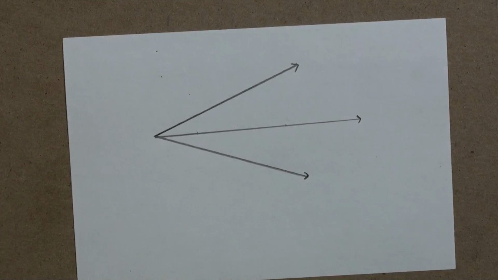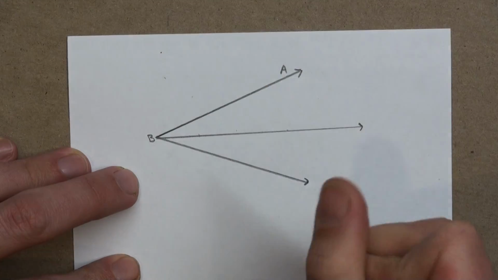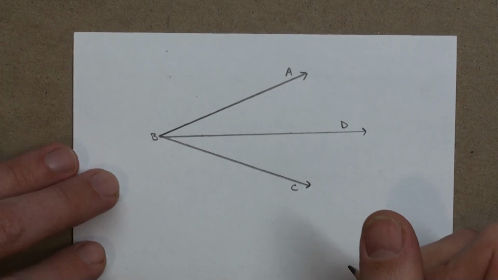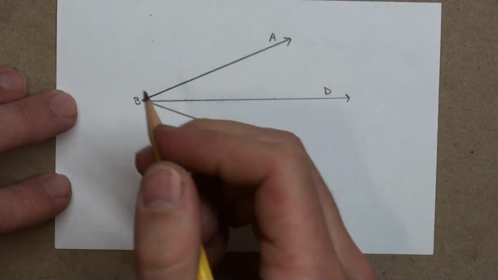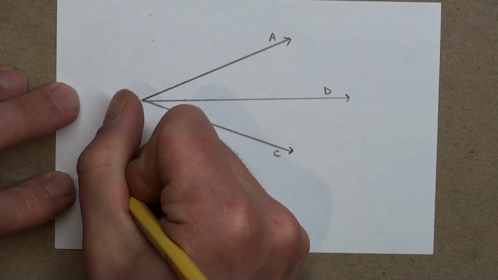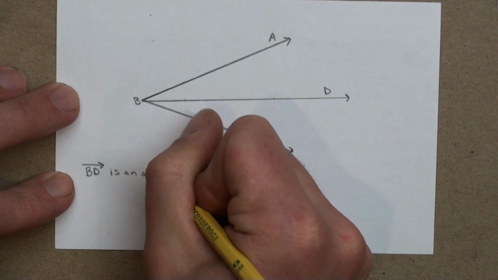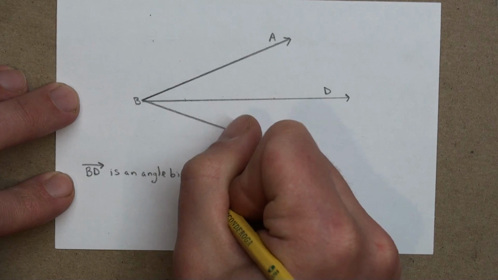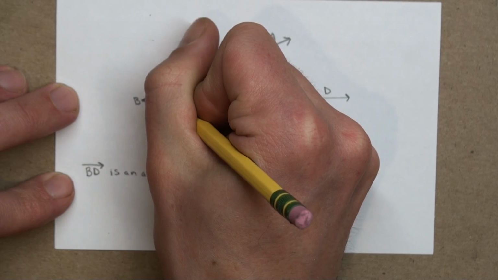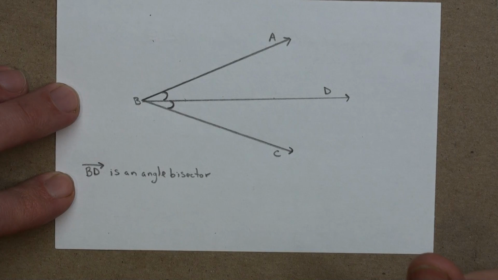Okay, so an angle bisector, let's say that this was angle A, B, C, and let's say that some point out here is D. Ray BD is an angle bisector if this angle here is congruent to this angle here.